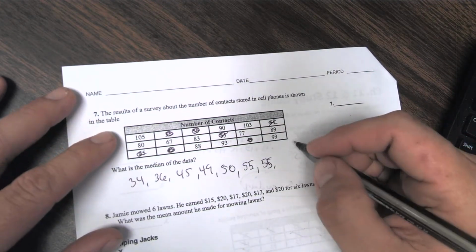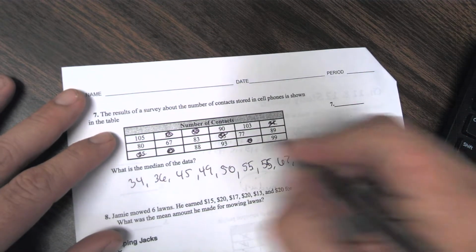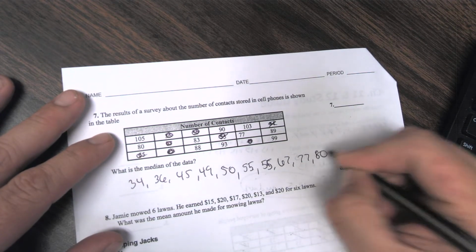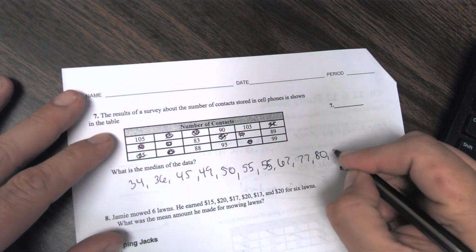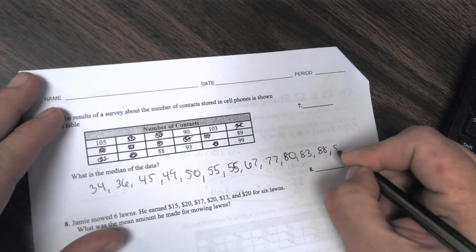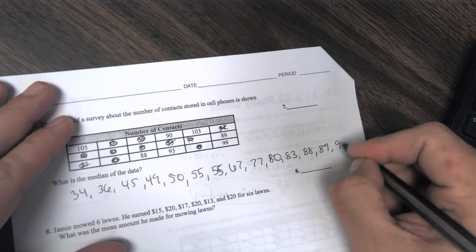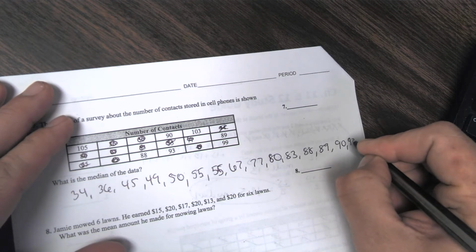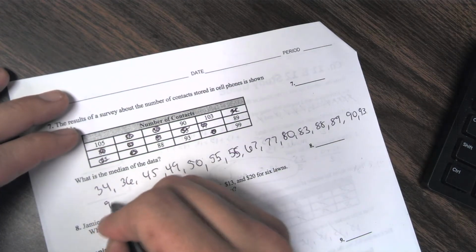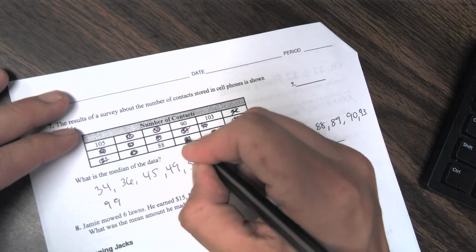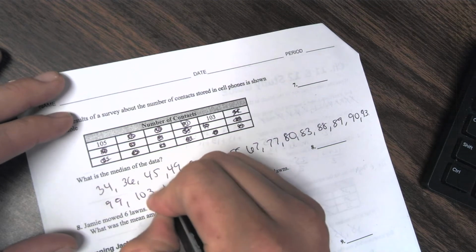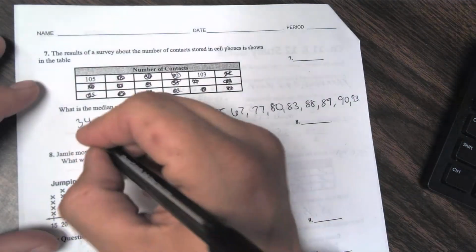and then you're going to have 67, 77, 80, 83, 88, 89, 90, 93. I'm running out of room. 99, 103, 103, 105. So now that we've ordered them from least to greatest, we cross them out.